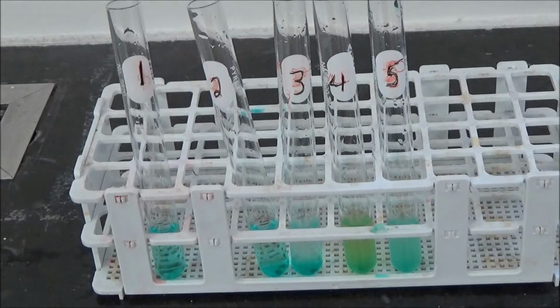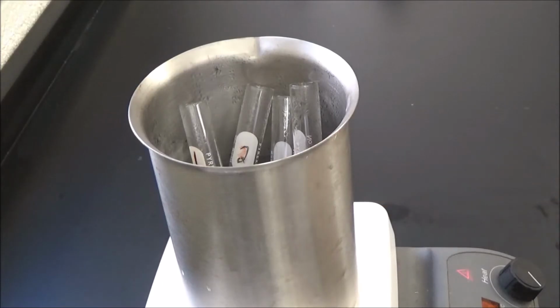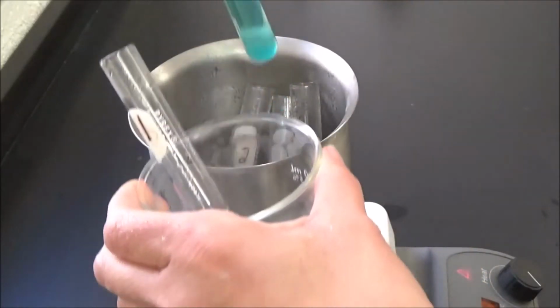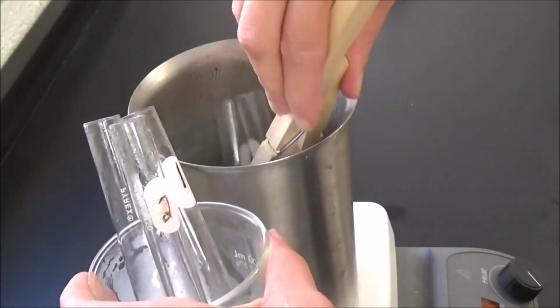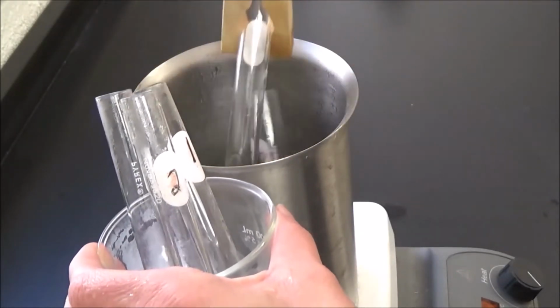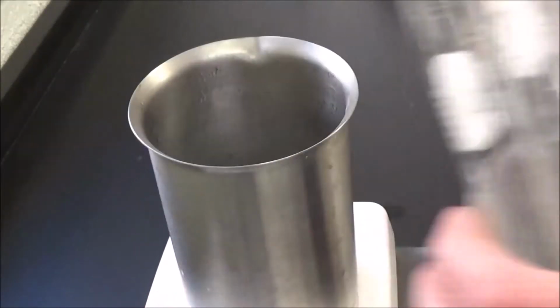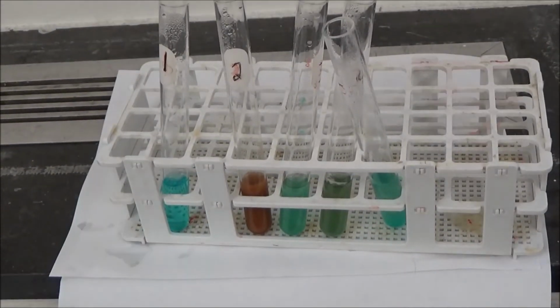Now we'll heat each tube for 6 minutes in a boiling water bath. Okay, it's time to carefully remove the test tubes from the hot water bath. Okay, let's take a look at our tubes, and these results go in table 3.